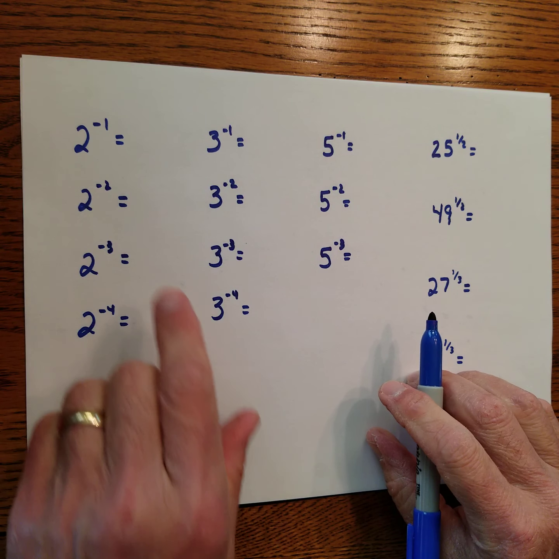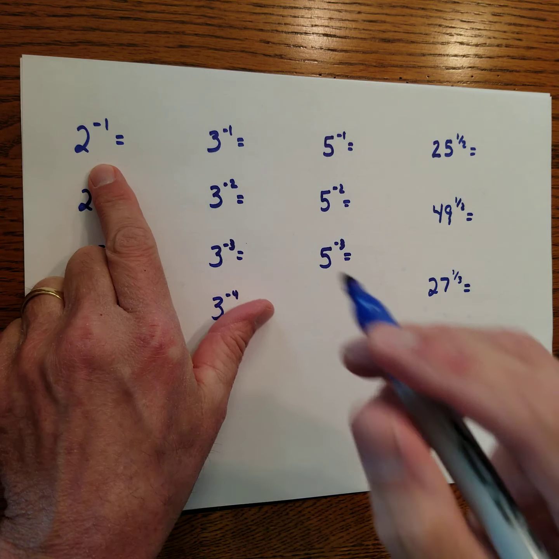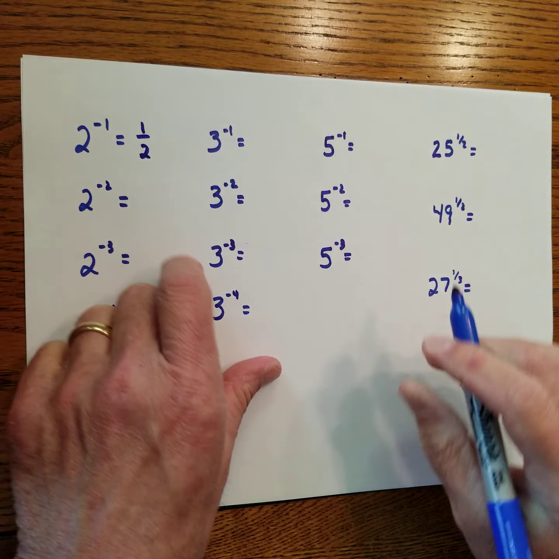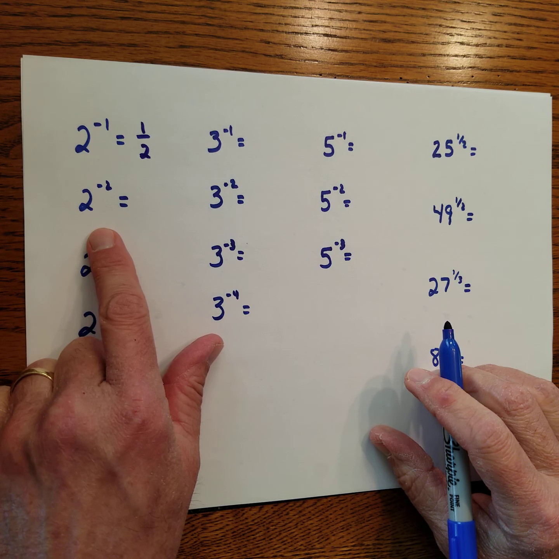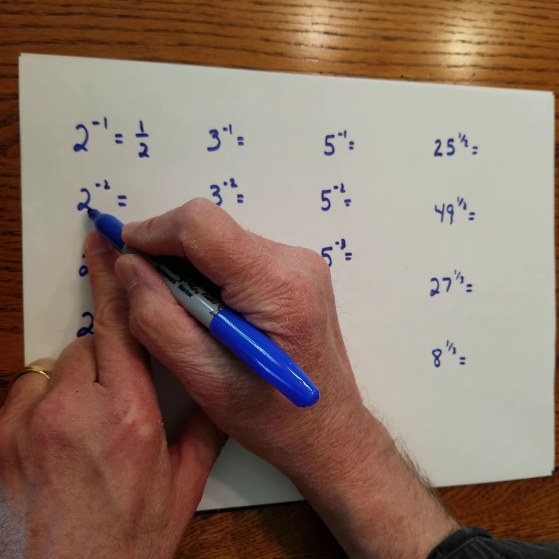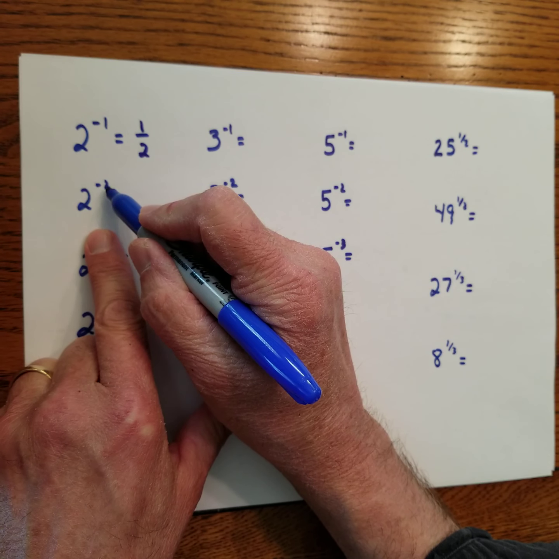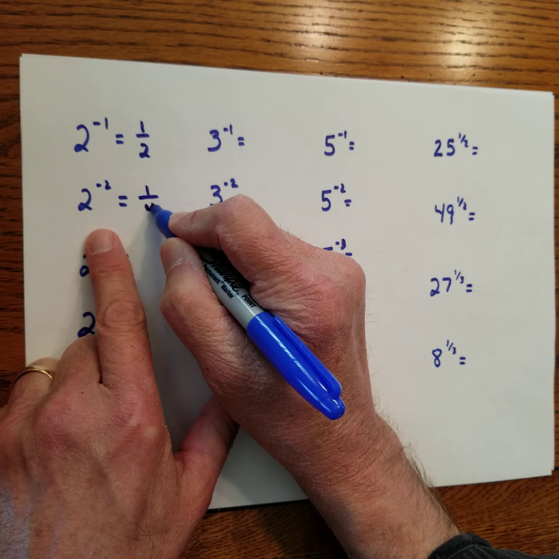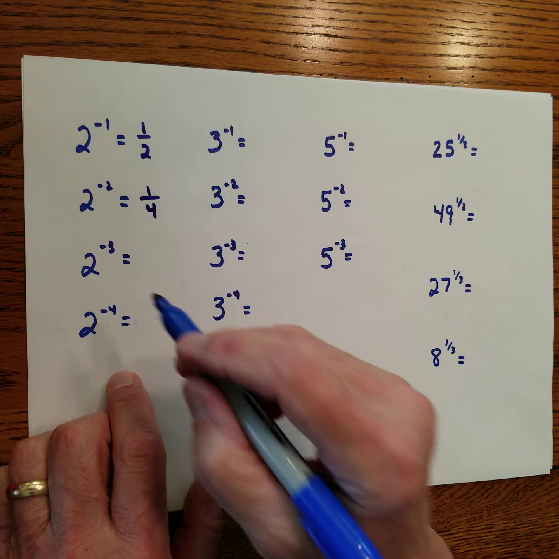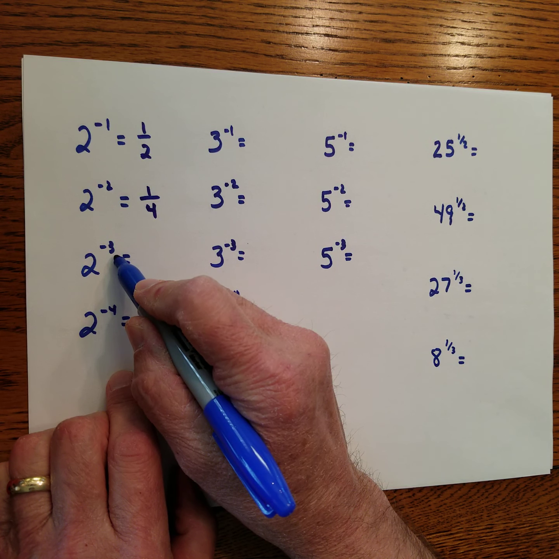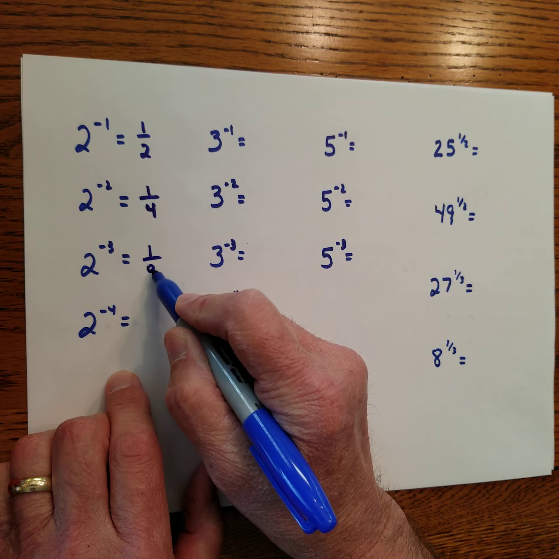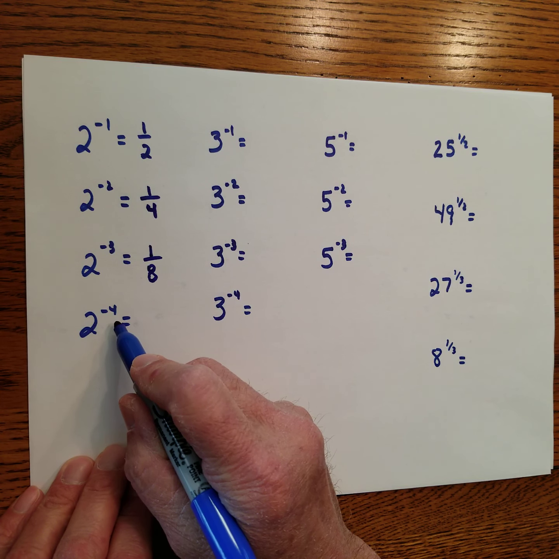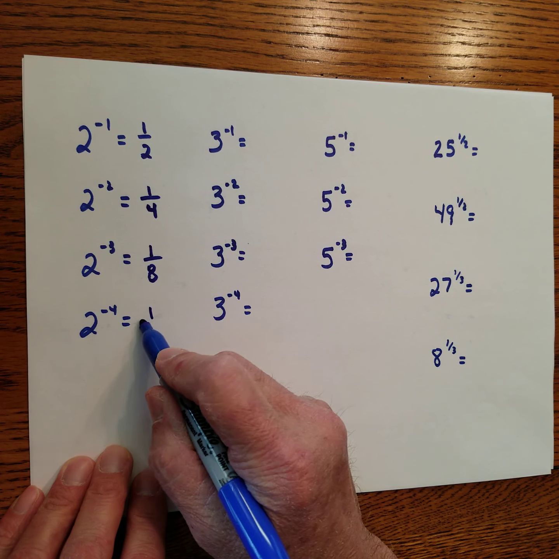What do we know about negative exponents? A negative exponent just means reciprocal. 2 to the negative 1 means reciprocal of 2. 2 to the negative 2 means take 2 and square it and take the reciprocal. 2 squared is 4. The reciprocal is 1/4. 2 to the third is 8. The reciprocal of 8 is 1/8. 2 to the negative fourth means take 2 to the fourth power, then take its reciprocal.